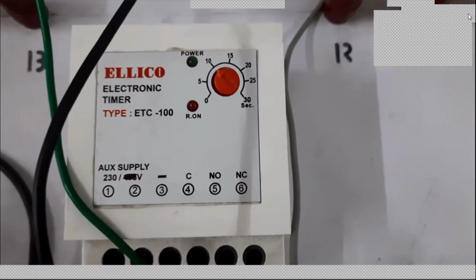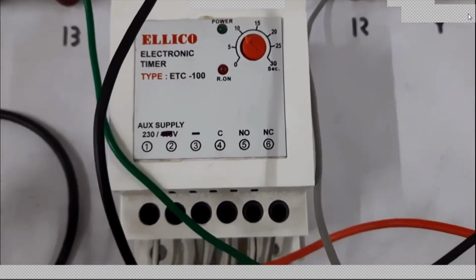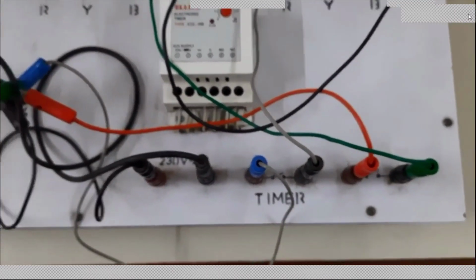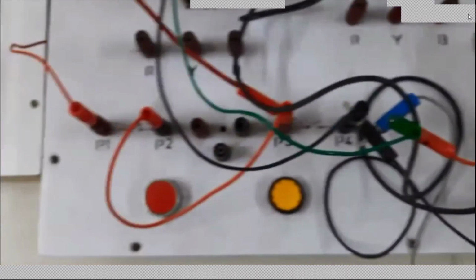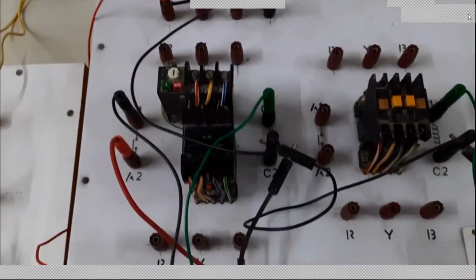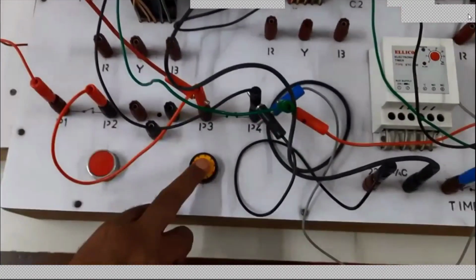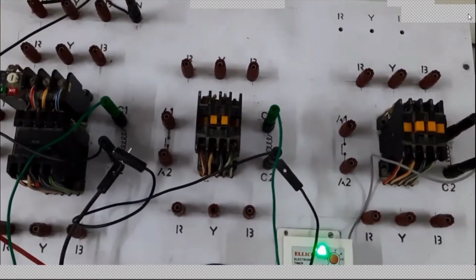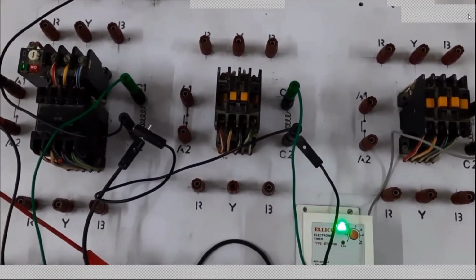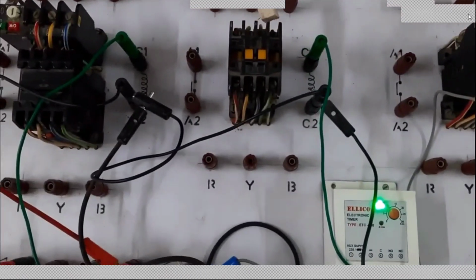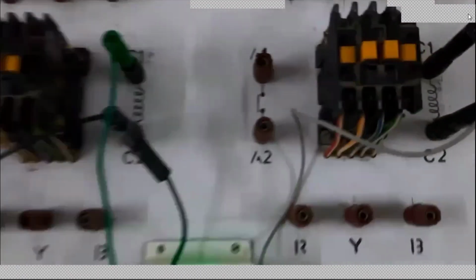Right now, if you see, the timer arrow is at 10 seconds. This timer is going to typically operate between 8 to 10 seconds, and by 10 seconds the star contactor will turn off and the delta contactor will turn on along with the main contactor. So now let us see the operation. Concentrate on the position of the starter, which two contactors are going to pick up. You see this contactor and this contactor are picked up. These two contactors are picked up.